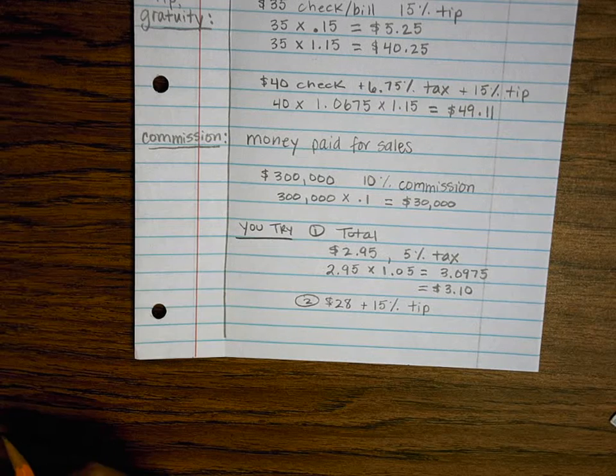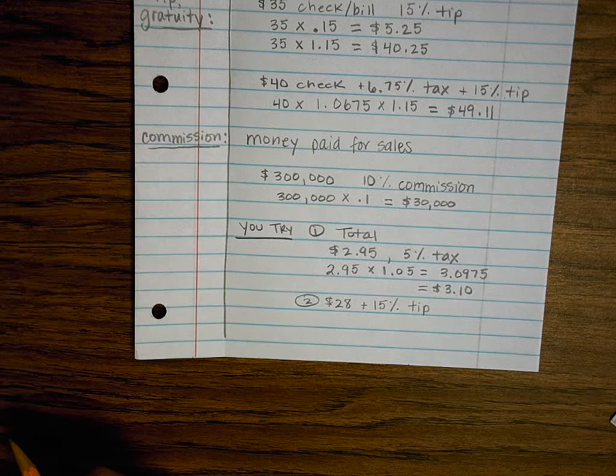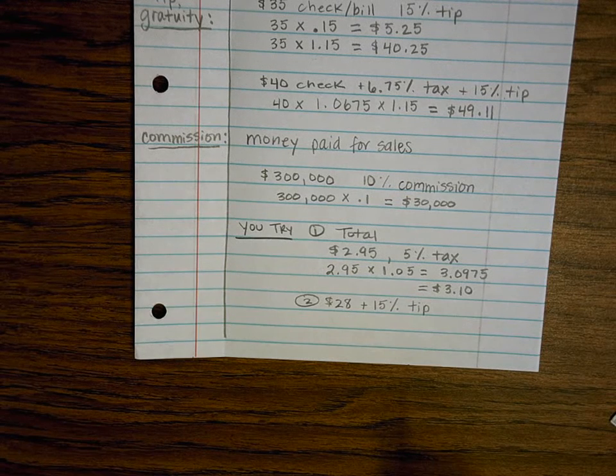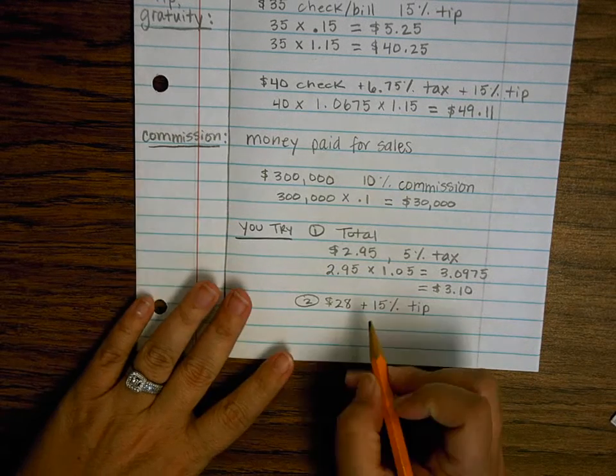Just raise your hand when you know. Okay, what do you guys think it is? $32.20. Good, I'm glad you changed it to money.